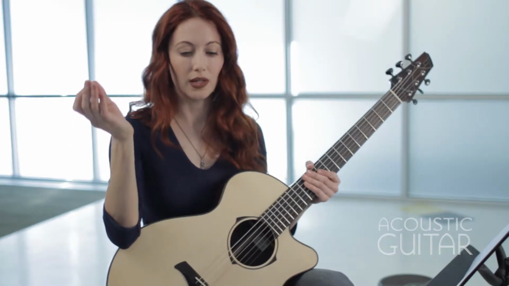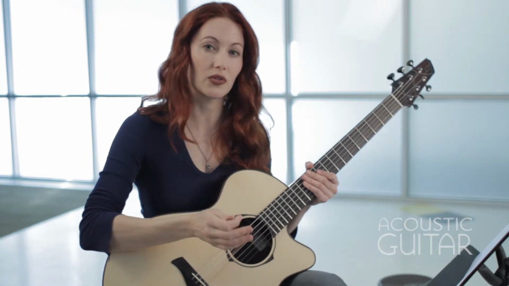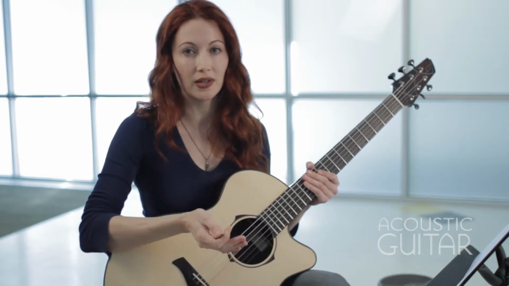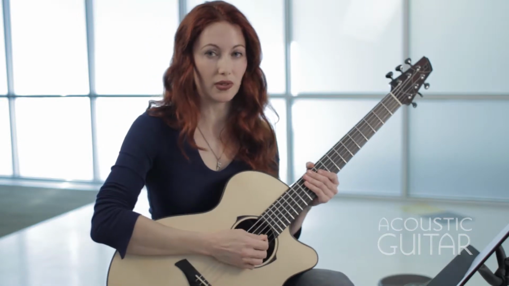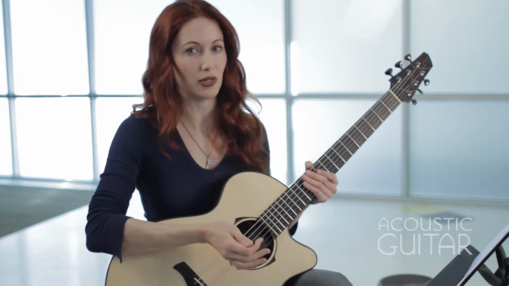For example, if you see a 7 following a chord, it means that the interval of a seventh is to be added to the chord. So if you see an F with a 7, it means you have an F, major or minor as the case may be, with an added seventh. Let's go through some examples and look at how these are built.